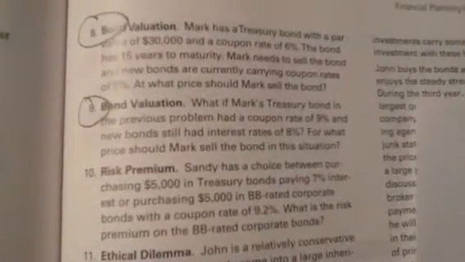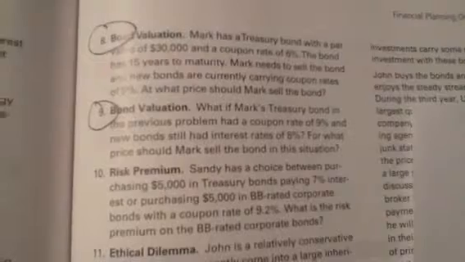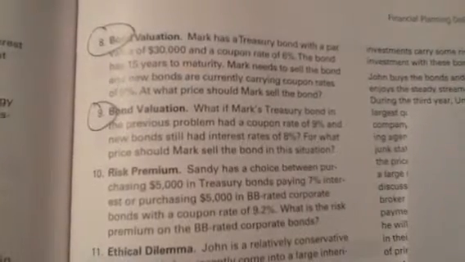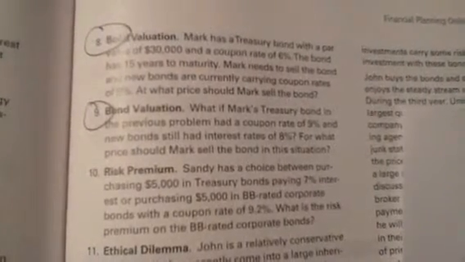All right, let's change the numbers slightly and do number 9. It's going to be very similar, though. It's Mark again. Well, what if the Treasury bond in the previous problem had a coupon rate of 9% and new bonds still had an interest rate of 8%? All right, so look what would happen. All we're going to do here is change one thing.